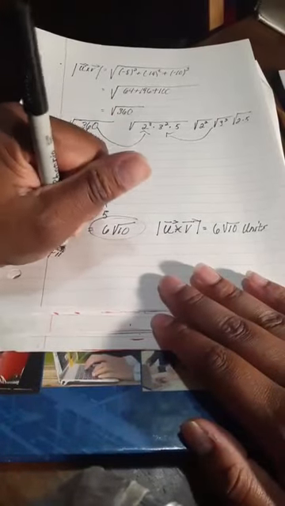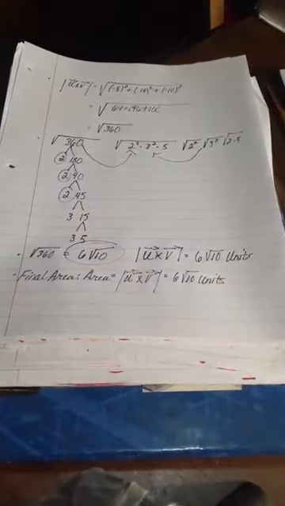So the magnitude of the cross product here is just going to be 6 times the square root of 10. And I guess you could say units if you want. That's our answer. So final answer, our area, which was the magnitude of the cross product, is 6 times the square root of 10 units. Okay. All right. And that's your answer.